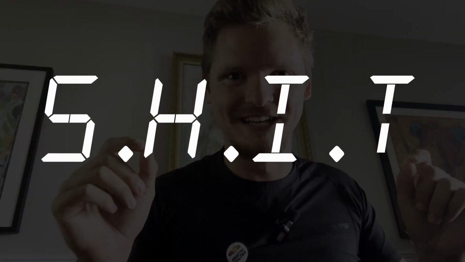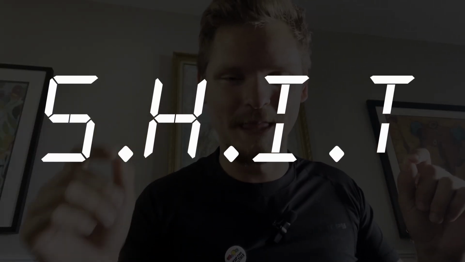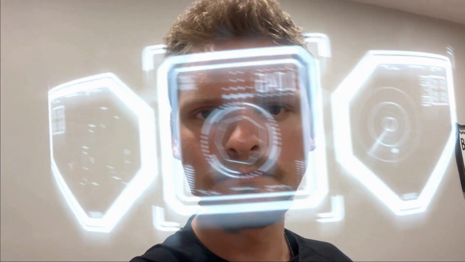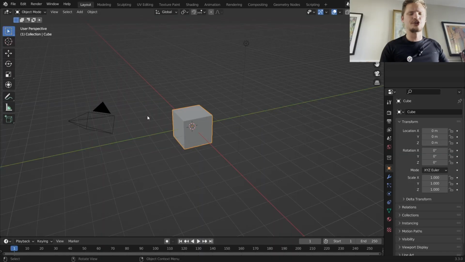So, we're gonna make a hologram using my library called S.H.I.T, which stands for Sci-Fi Hologram Interface Templates, and it's used to just mishmash, there's a word, kit bash, holograms together. So let me show you how it works. Link in the description, but check it out, see if this is something you're interested in, and hologram time.